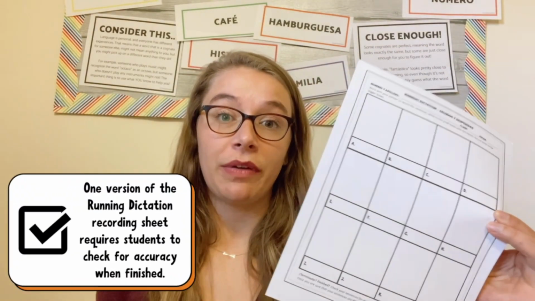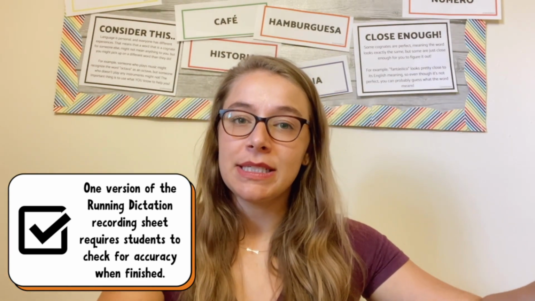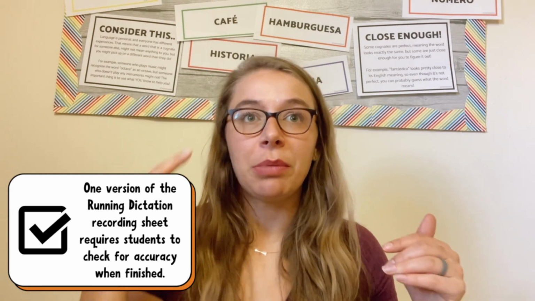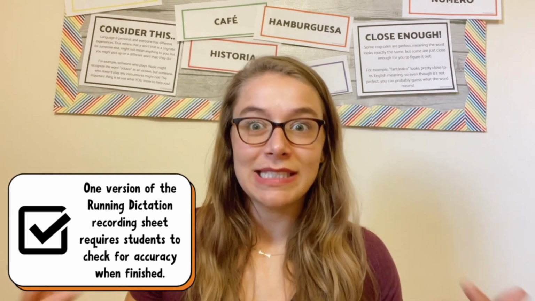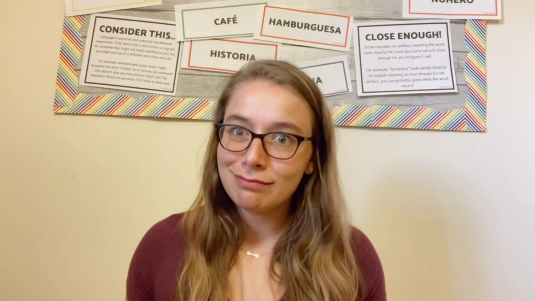So there are two versions of the running dictation sheet, and they are almost the exact same. The only difference is down here at the bottom. This one has a space that says, hey, when you're done, you need to check with Profe for accuracy, right? Because when you're doing running dictation, one partner is running out in the hall, memorizing a sentence, coming back, saying it to their partner, and the partner is listening and then writing it down. There's a lot of space for some errors, and we want to encourage them to be really thinking about the language as they're coming back, or thinking about the language that they're hearing as they're writing. Having that accuracy check, I have found, helps students really be on it instead of just saying, oh, it's this, and you're like, go try again.